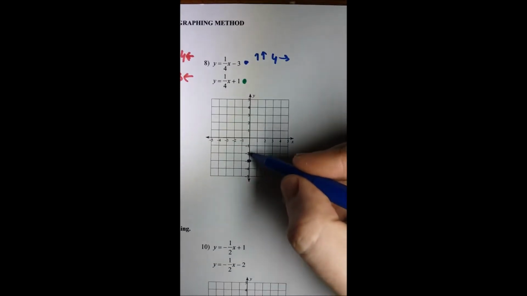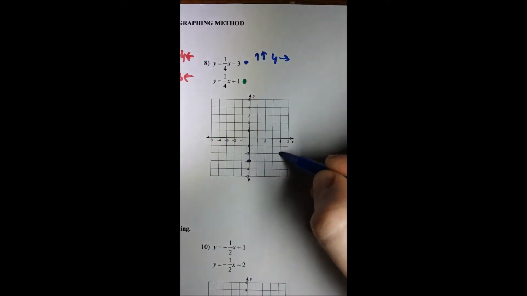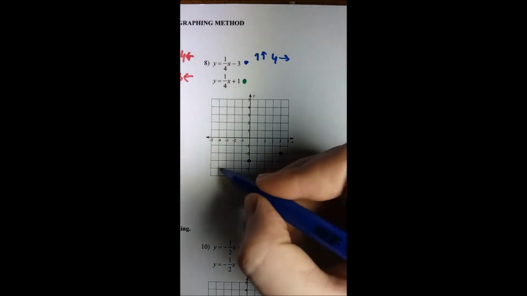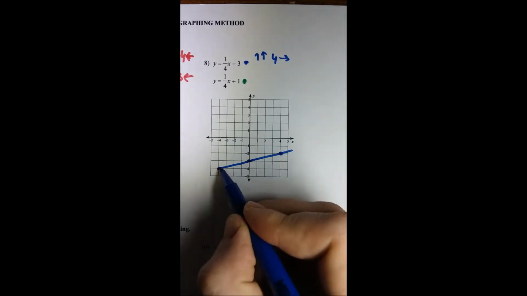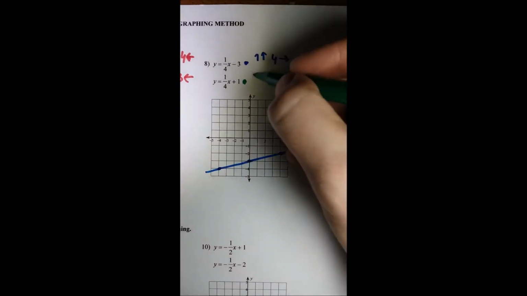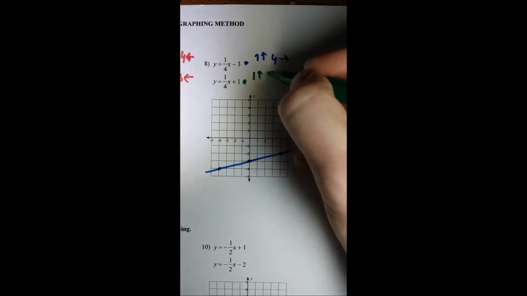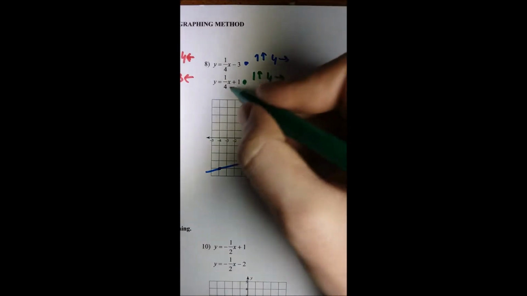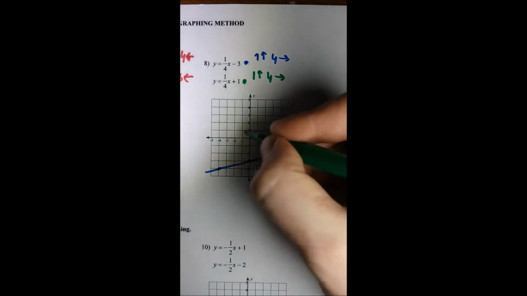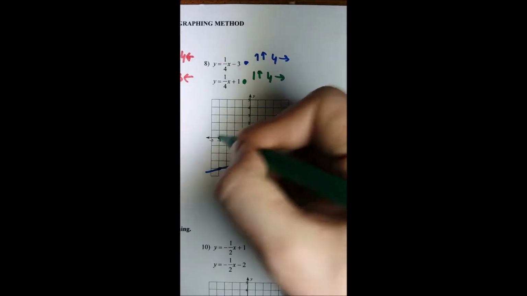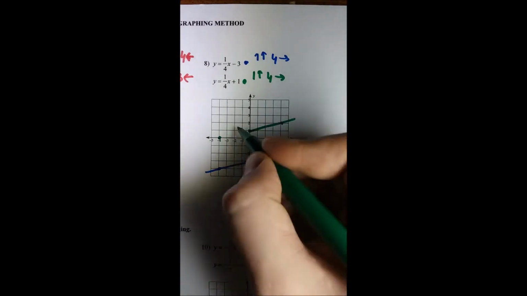Look at that. 1 up, 1, 2, 3, 4, 4 across. 1 down, 4 to the left, just to make sure we have a nice straight line. Then with the green, our slope is 1 up, 4 across as well, but this time it starts at +1. 1 up, 4 across, and this way. So guess what? Our two lines are running perfectly parallel.